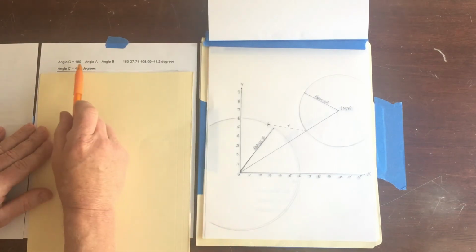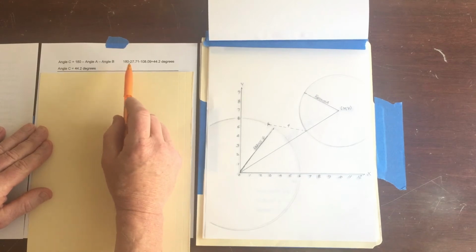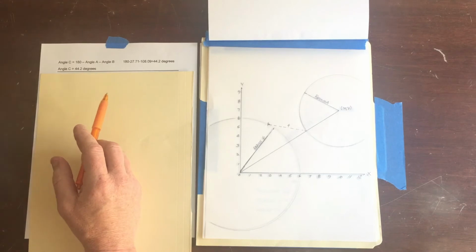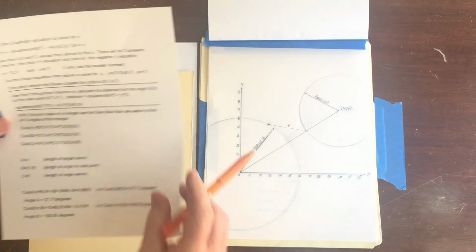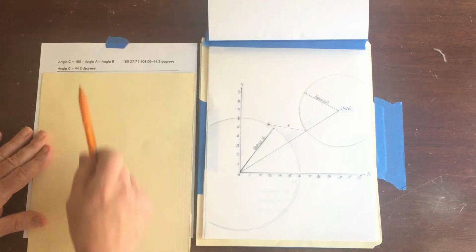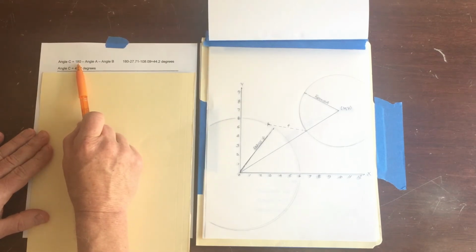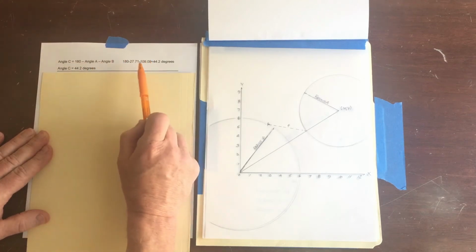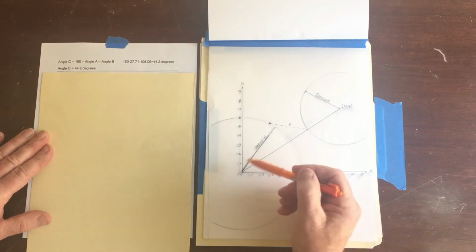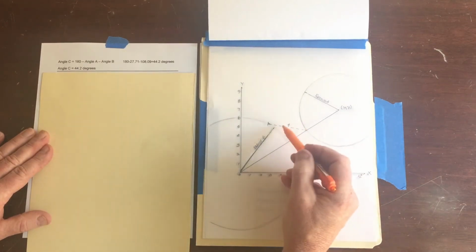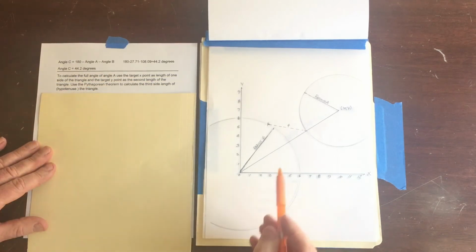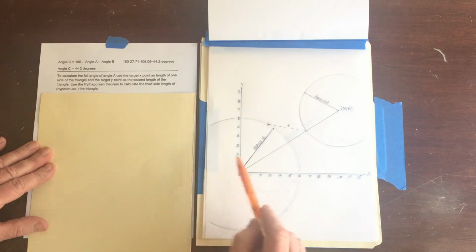For C, in fact, we can either use the cosine function from above, doing a cosine of C, or we know that there's 180 degrees in a triangle. We can subtract A and B, and we'll get the degrees of angle C, which is 44.2. Now we have all the angles of that triangle. We need to lastly calculate the full angle of angle A.